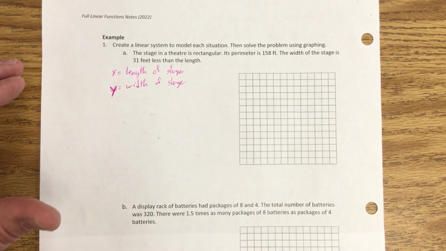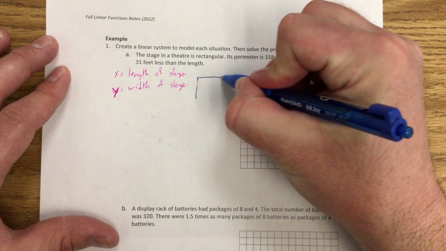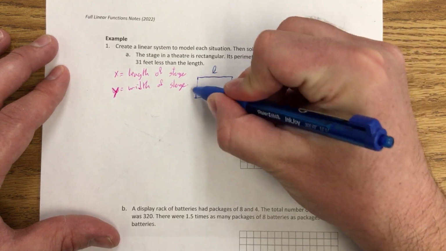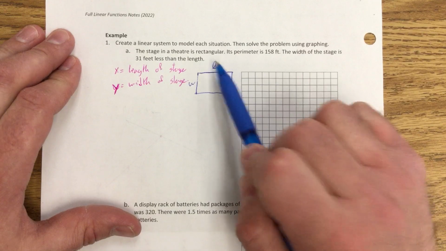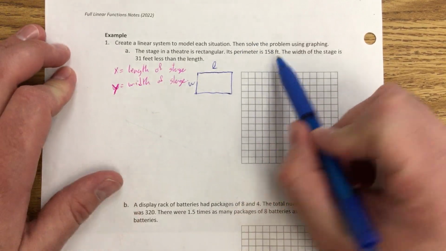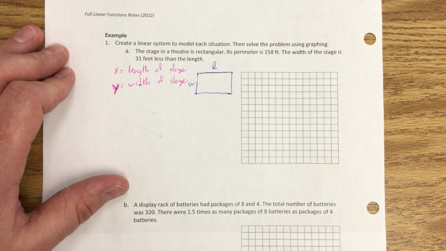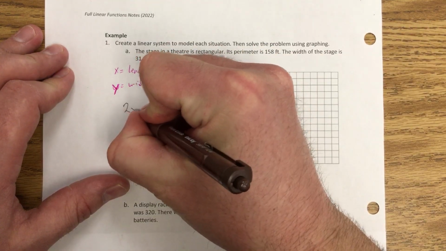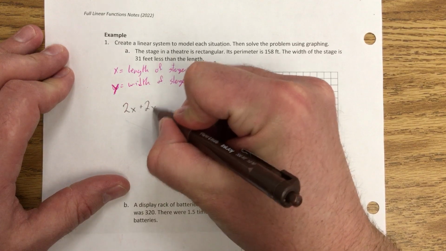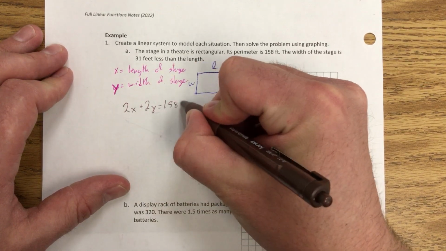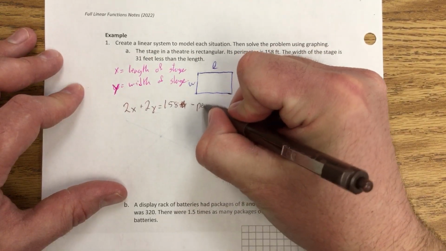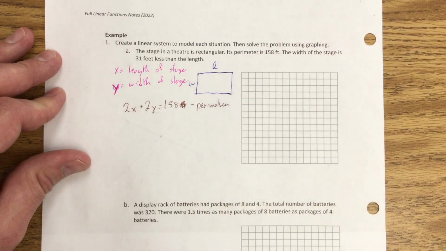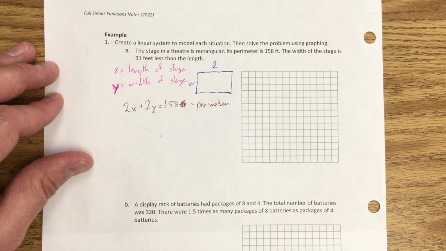Now, if you want to think about this as just a rectangle, remember we have a length and a width, and we're told a couple pieces of information. The stage in the theater is rectangular. The perimeter is 158 feet. Now to find the perimeter, we're going to take 2x, which is the length, plus 2y, and that is going to equal 158 feet, or 158. So we can do that to find the perimeter.